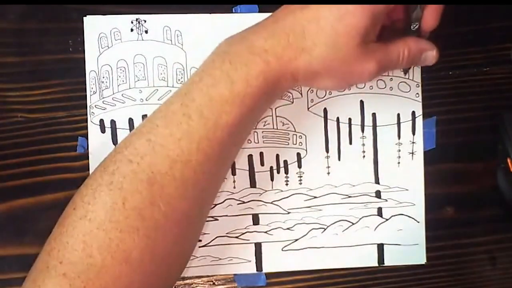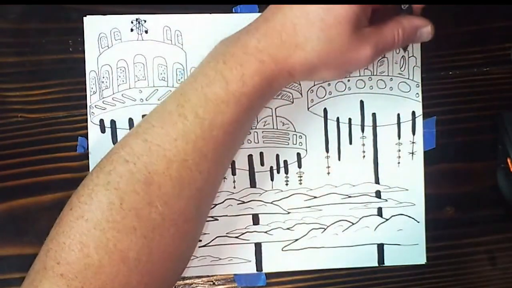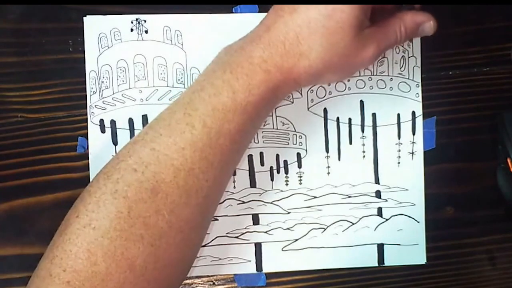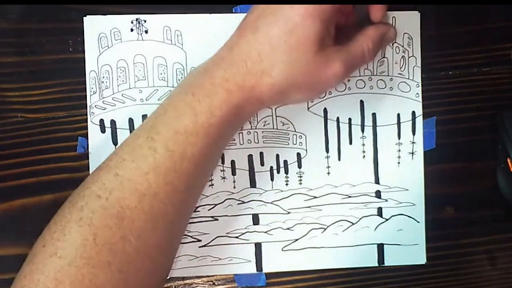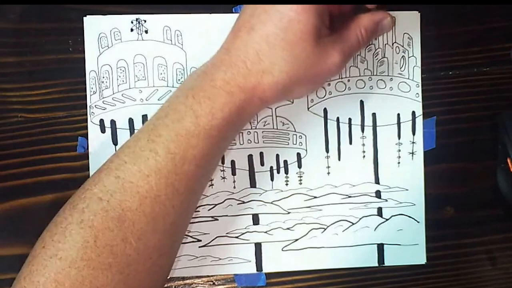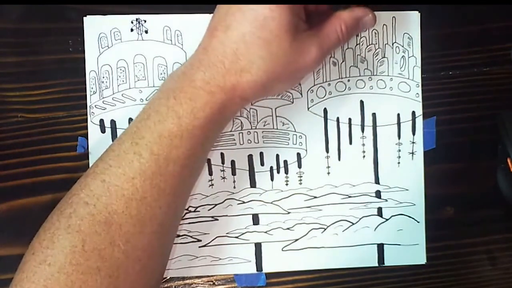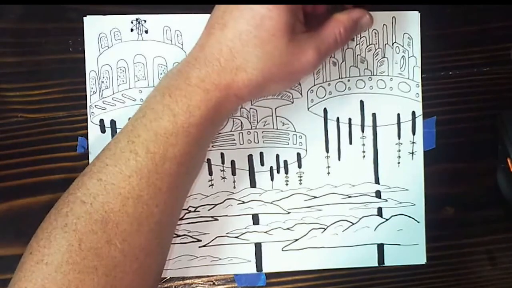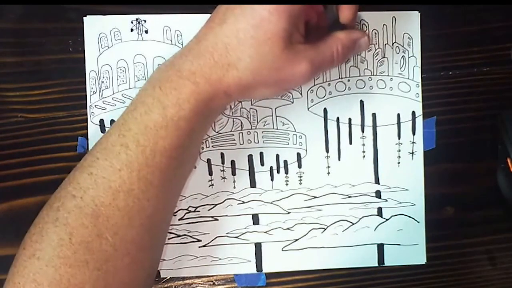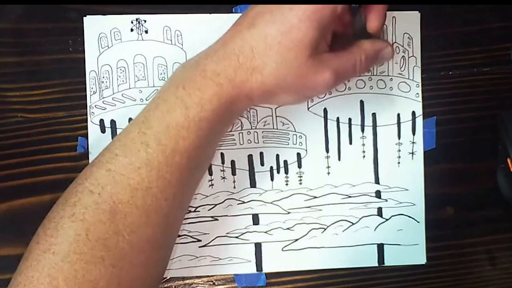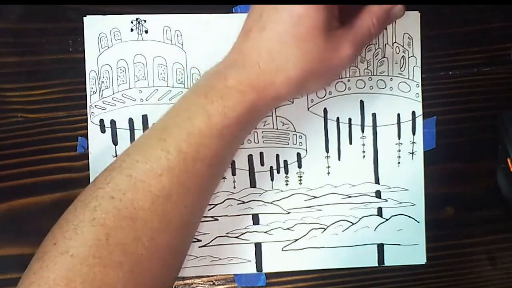Looks like you could fly your car right through that building. Which, I don't know, maybe that's how you get to the parking garage. I don't know. But it's just those lines. They're going to make it look like it's believable.